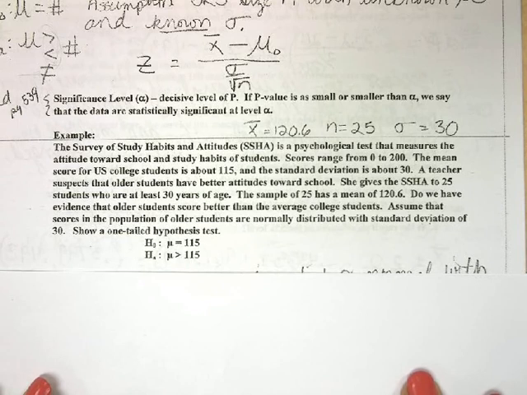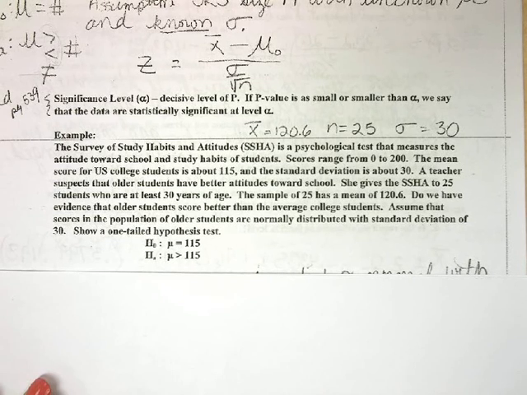A teacher suspects that older students have a better attitude towards school. She gives this test to 25 students who are at least 30 years of age. Those are considered our older students. The sample of 25 has a mean of 120.6. Do we have evidence that older students score better than the average college student? Assume that the scores for the population of older students are normally distributed with a standard deviation of 30. Okay, so now we're throwing in that we're supposed to assume a normal distribution.